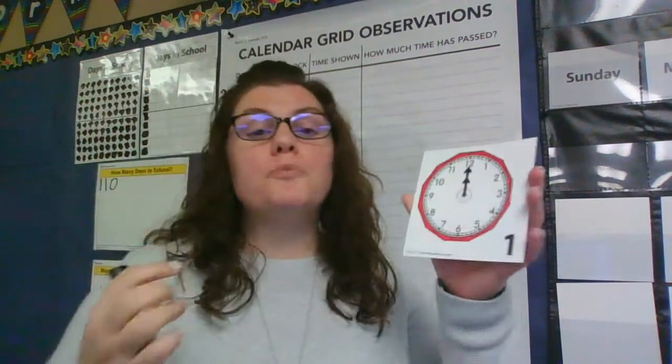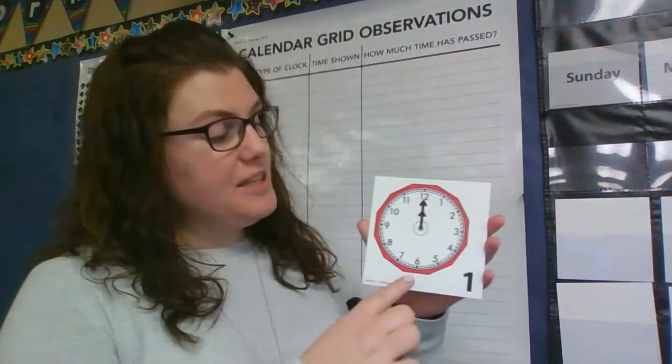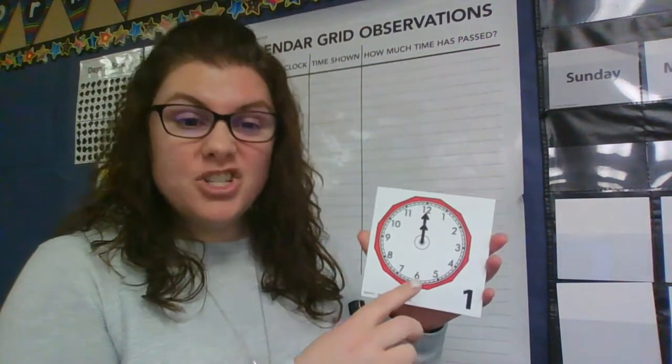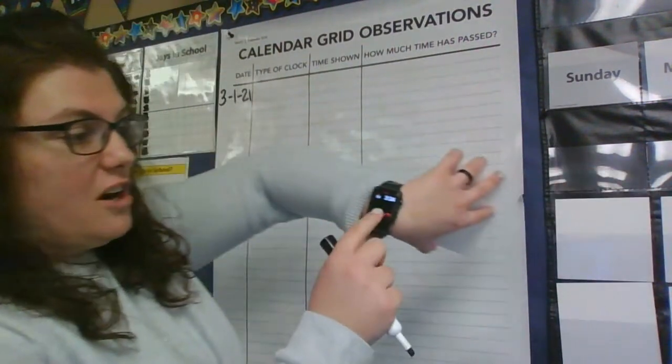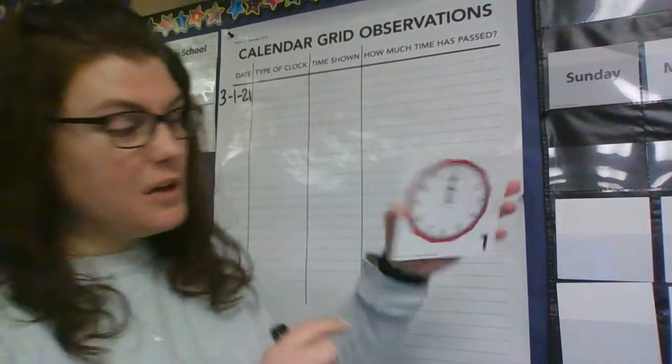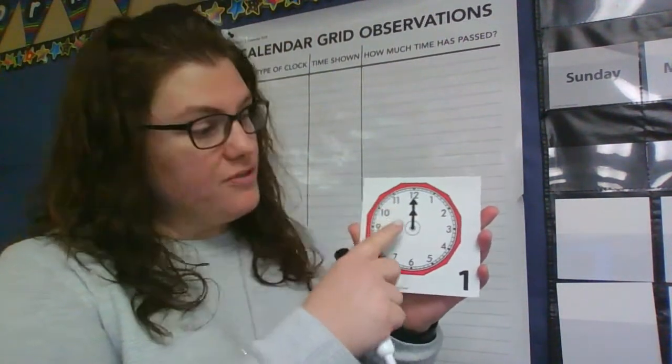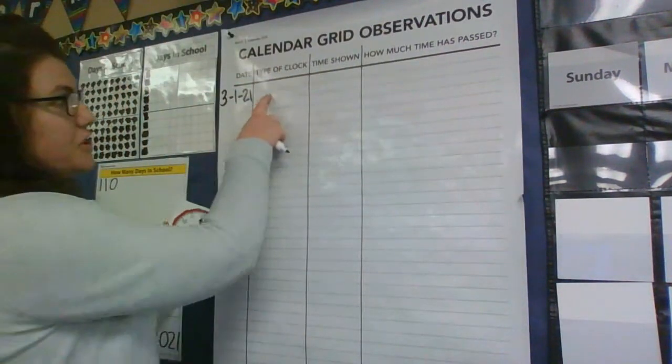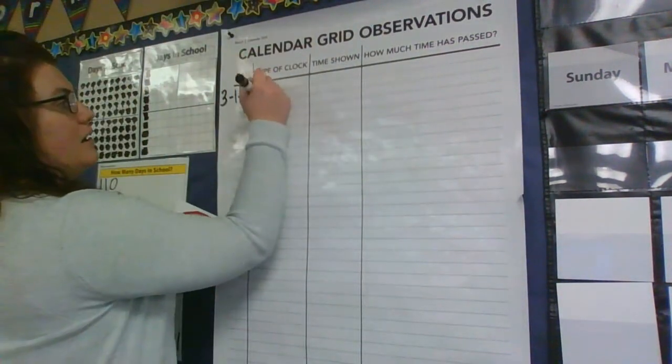Oh, I can hear your super smart brains working at home. Everybody say it with me. This is an analog clock. Digital is like what we have on our watches and our phones, right? Where it just gives us the numbers. Analog is where we have to read the numbers on the clock. So, first things first, the type of clock is an analog.